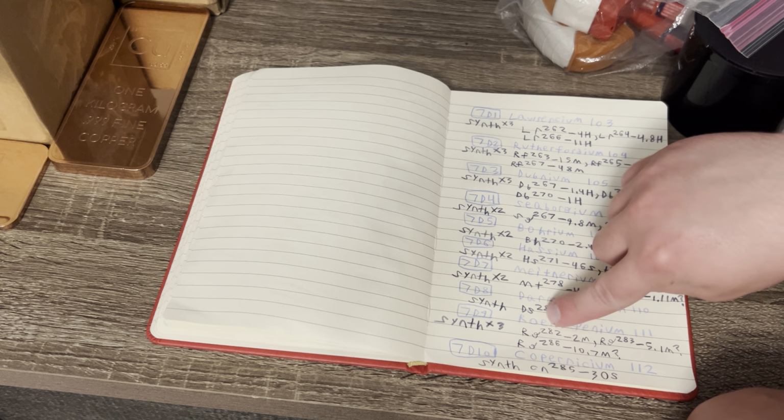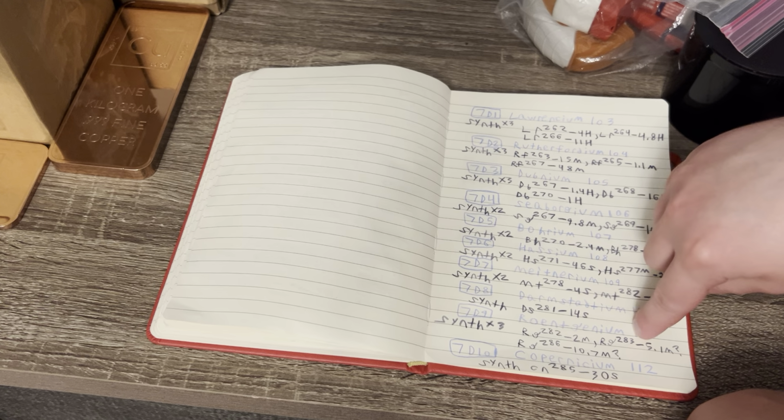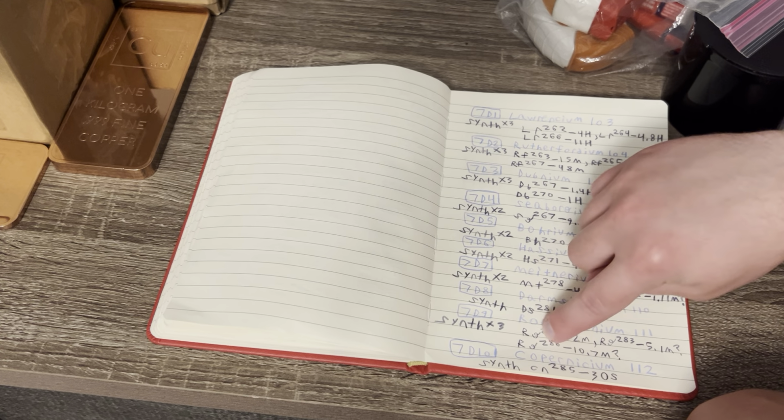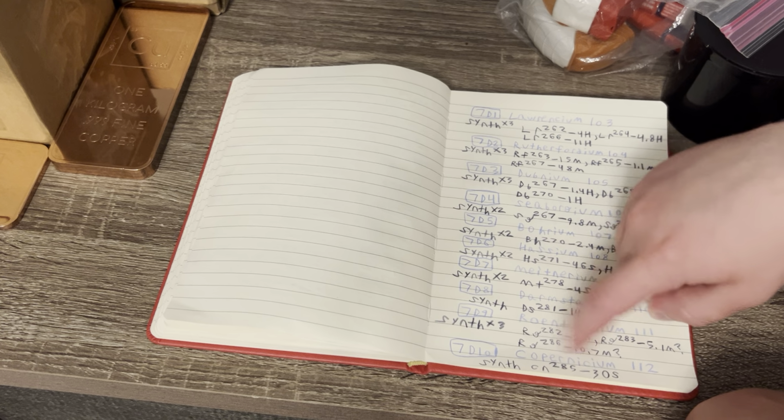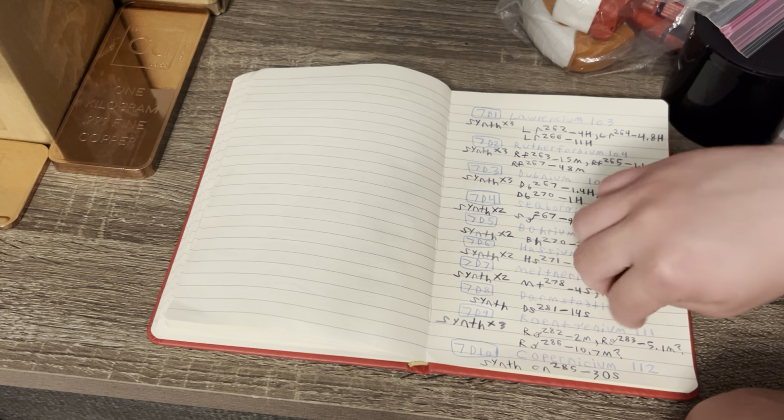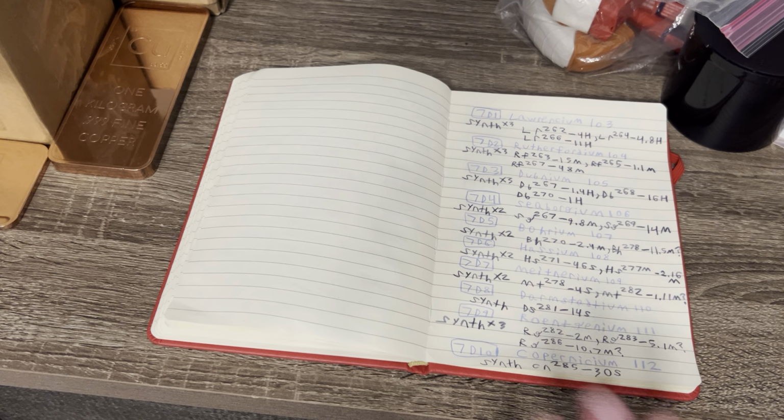Darmstadtium-281, 14 seconds. Roentgenium-282, 2 minutes. Roentgenium-283, 5.1 minutes, question mark. Roentgenium-286, 10.7 minutes, question mark. Wow. Oh yeah, I'll tell you at the end, actually. We're almost done.